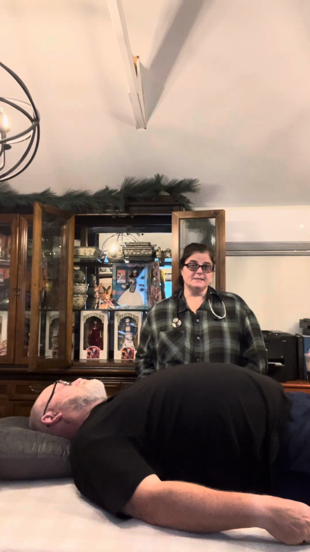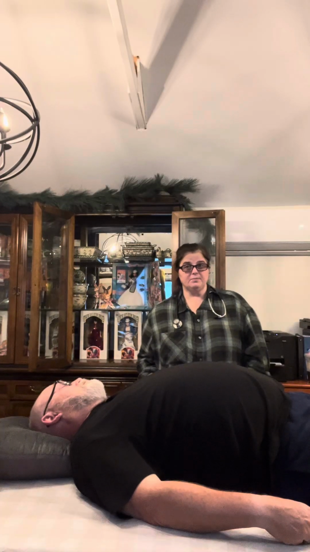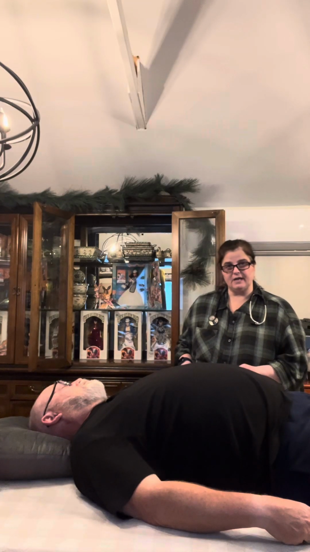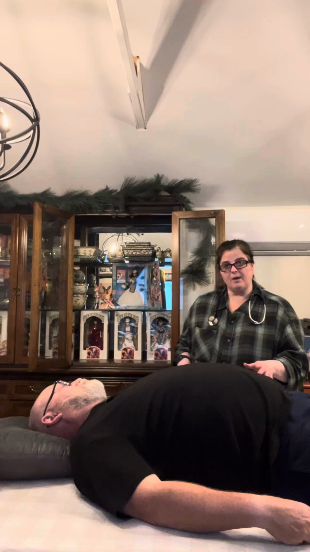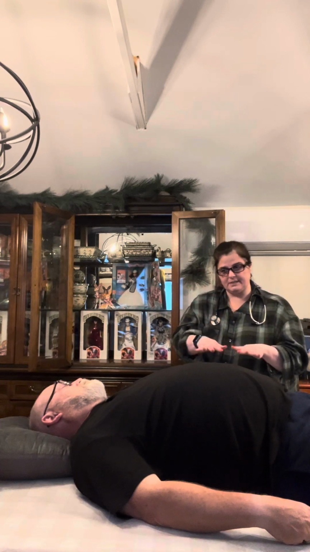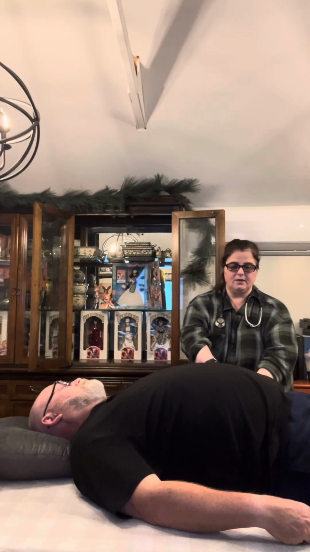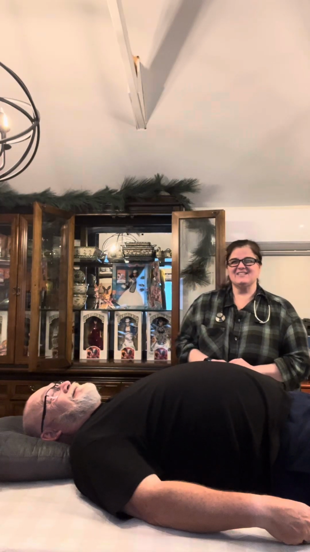Next, I'm going to check for rebound tenderness, which can indicate peritoneal irritation. So I'm going to apply some slow, gentle pressure down the right lower quadrant, and I will release it quickly. So the idea is when I press down, if I release it very quickly, there's going to be rebound pain, okay? Any pain? No. All right, so this would be negative for rebound tenderness. So you would let me know if there was any pain.